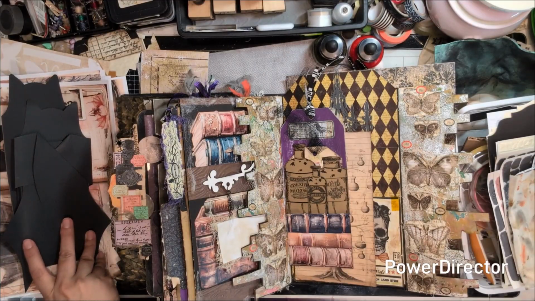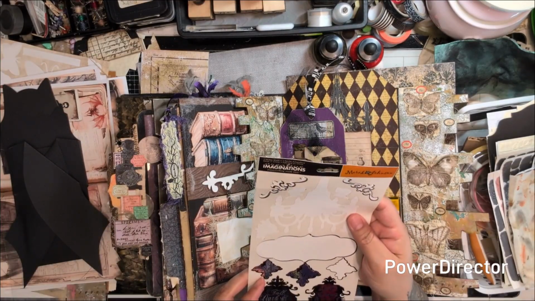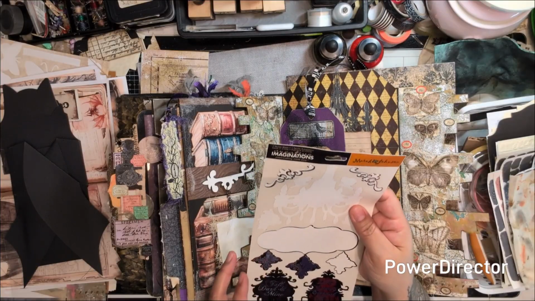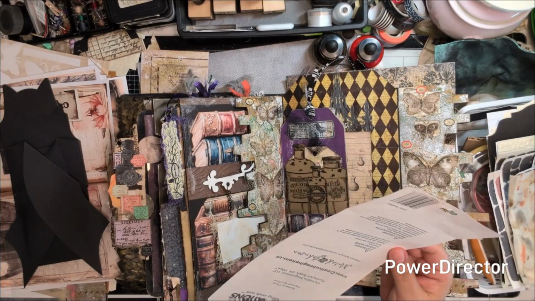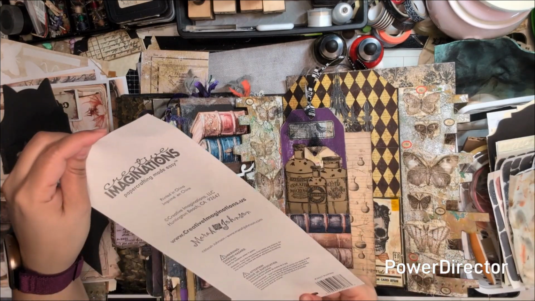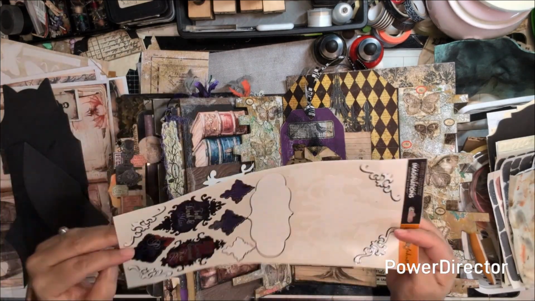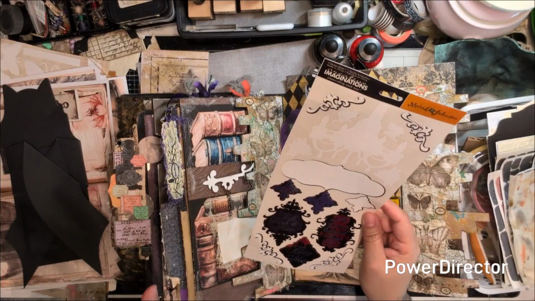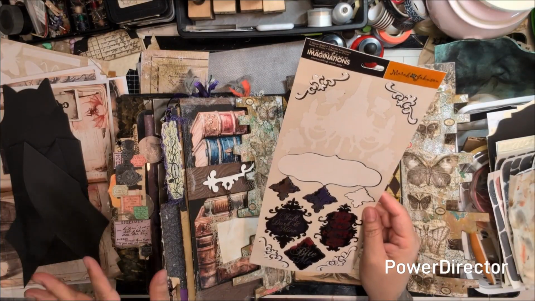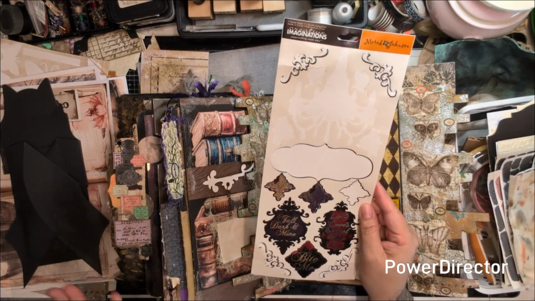It was this one, Creative Imaginations, and it was like a Dracula theme. Breathless. Not Dracula, but kind of like, it was back when Twilight was the thing.